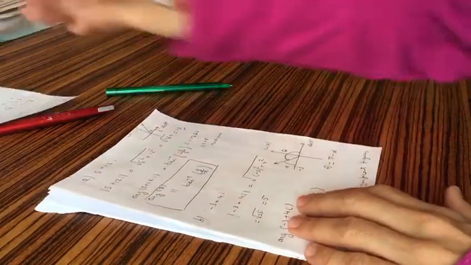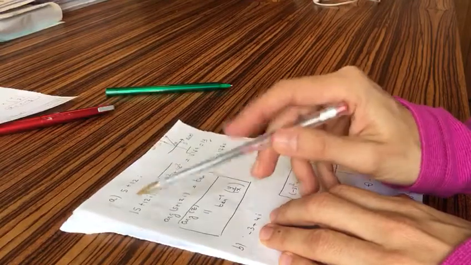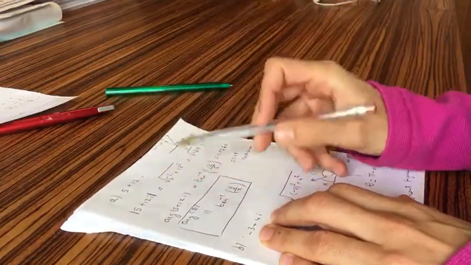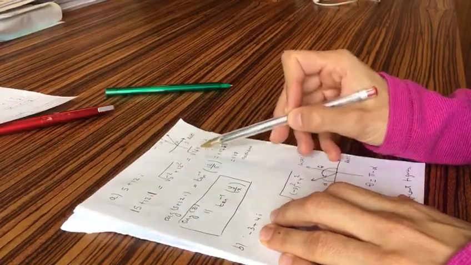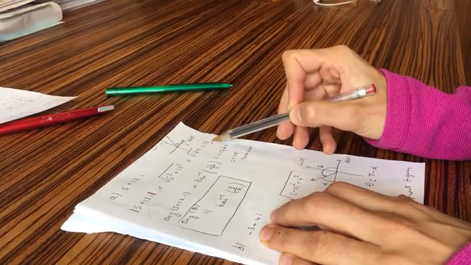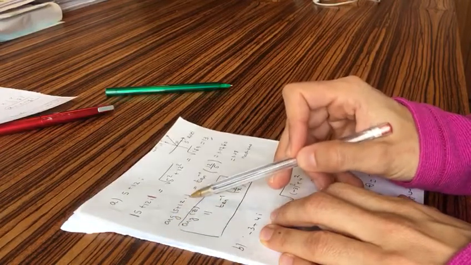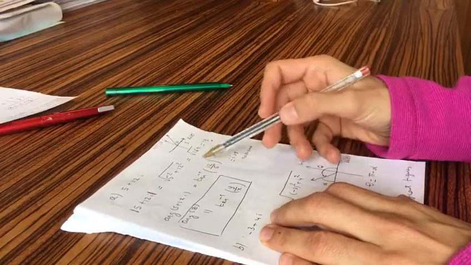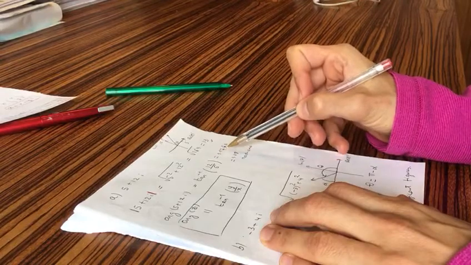Let's see an example. Let's suppose we have 5 plus 12i. If I want to calculate the modulus of 5 plus 12i, I do the square root of 5 squared plus 12 squared equals the square root of 169 equals 13. If I want to calculate the argument of 5 plus 12i, applying the formulas we saw before, it is tan minus 1 of 12 over 5, which gives me 1.1760.